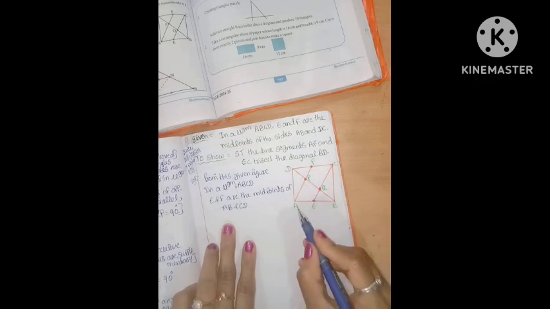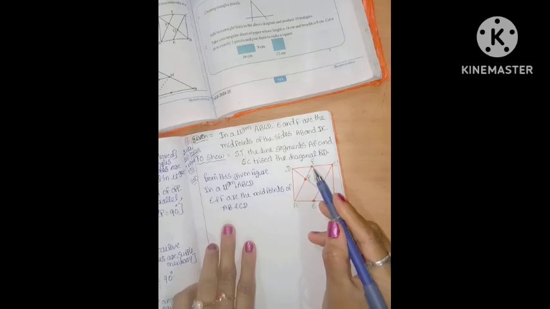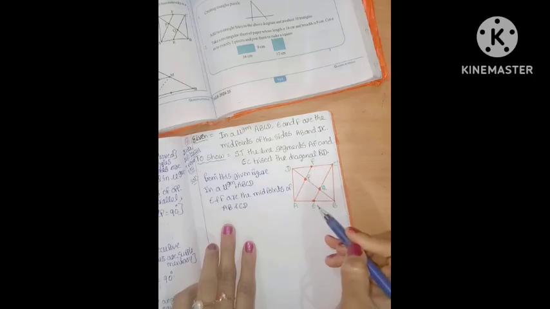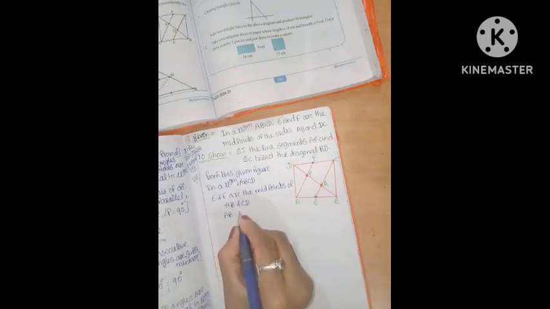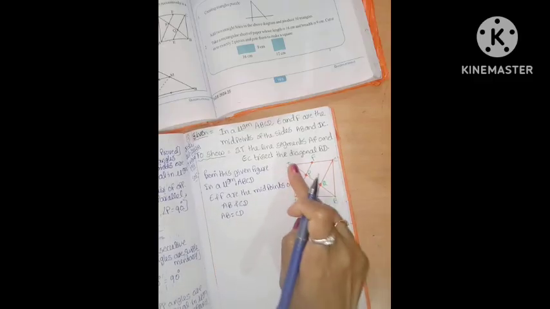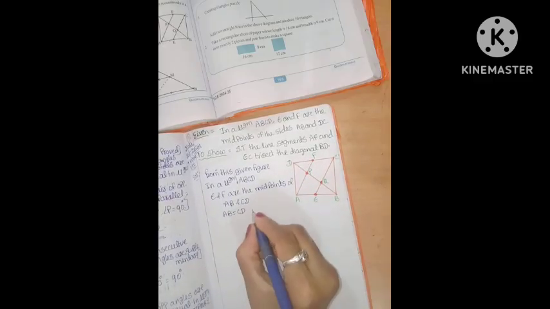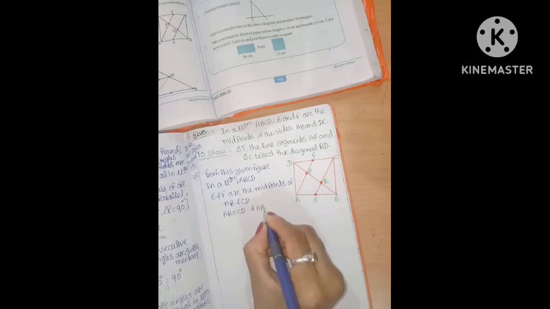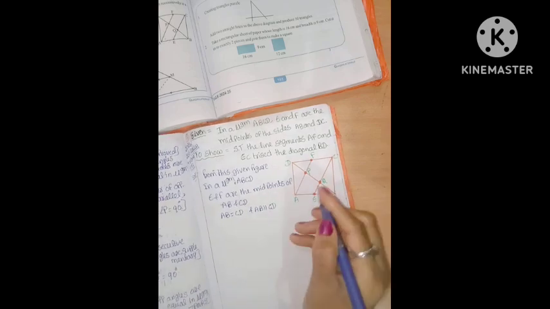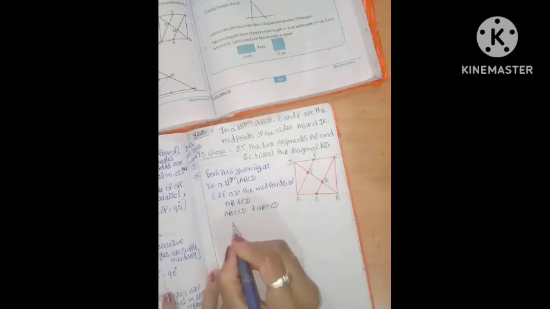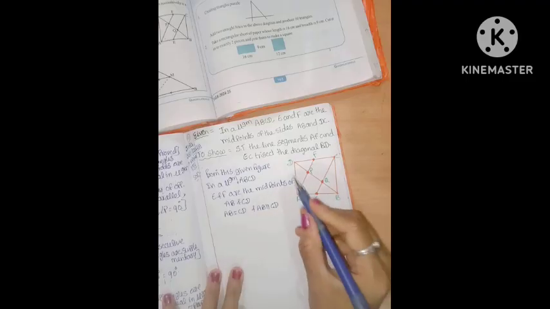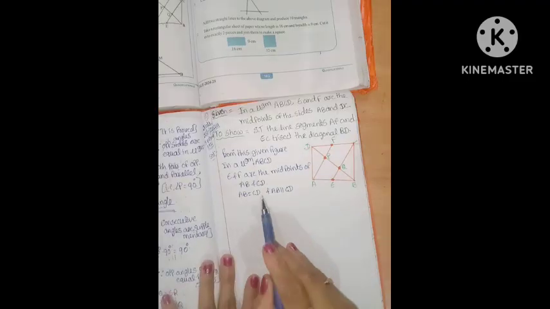What is a parallelogram? In a quadrilateral, both pairs of opposite sides are equal and parallel. We know that definition. So in parallelogram ABCD, AB is equal to CD, and AD is equal to BC. AB is parallel to CD. Both pairs of opposite sides are equal in a parallelogram.